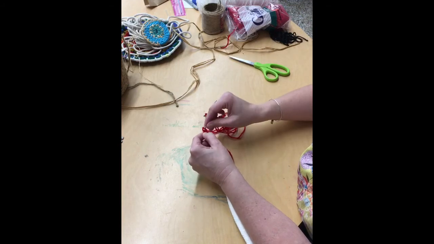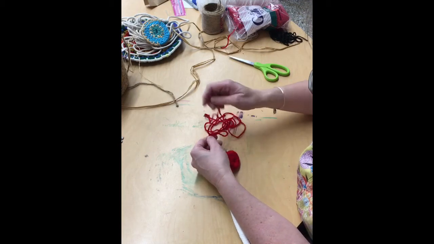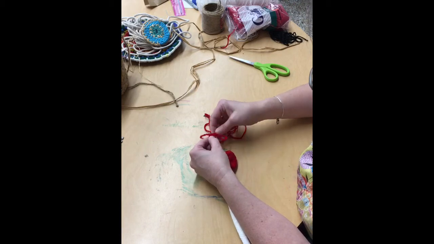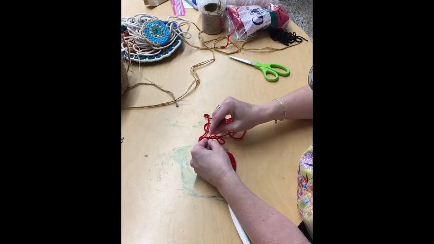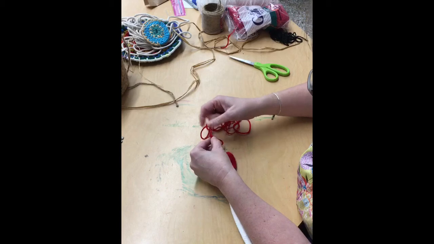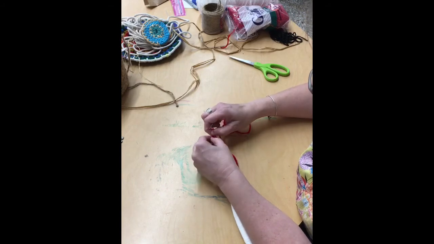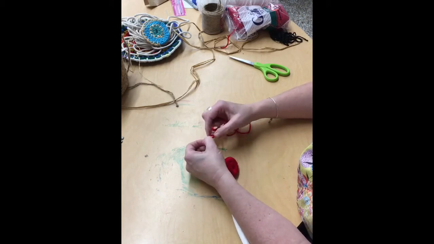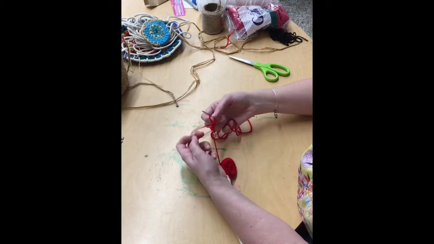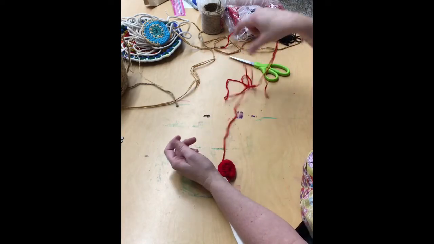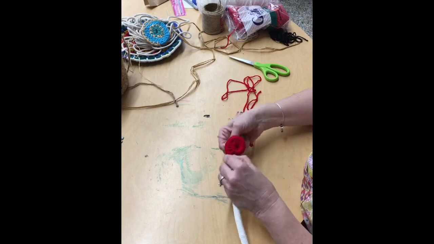Just a little patience. You can get this undone. When you're wrapping and you're attaching, it's really easy for that to happen.